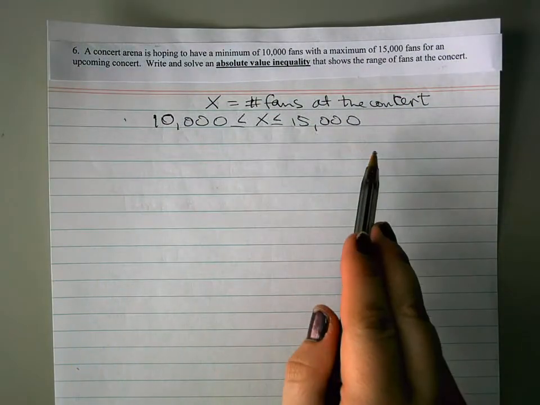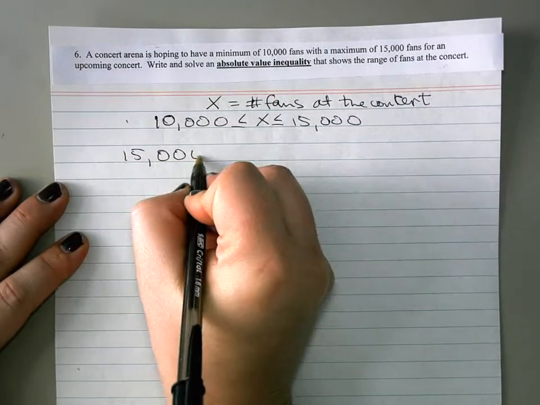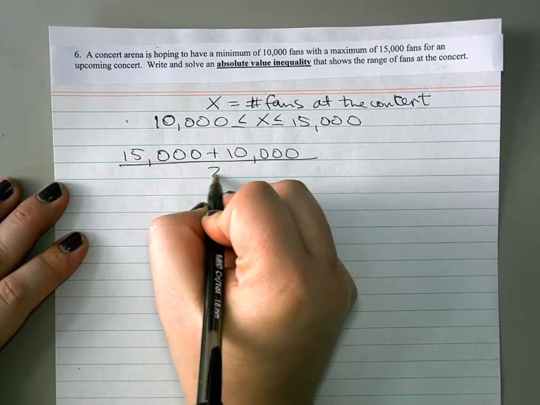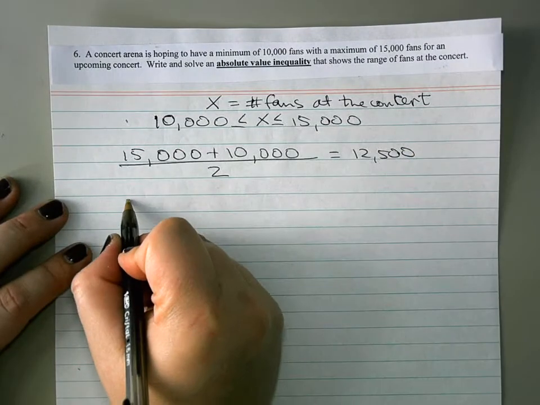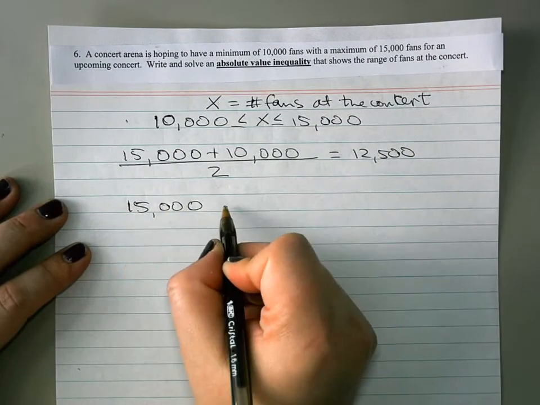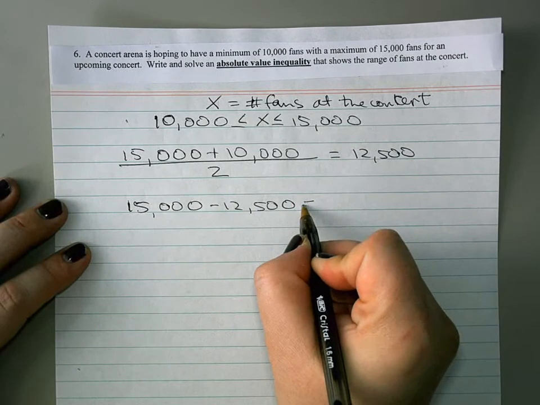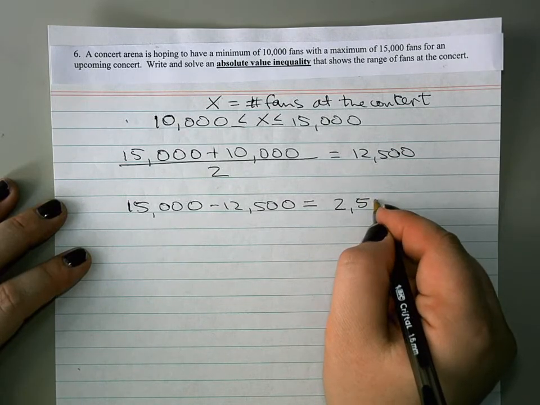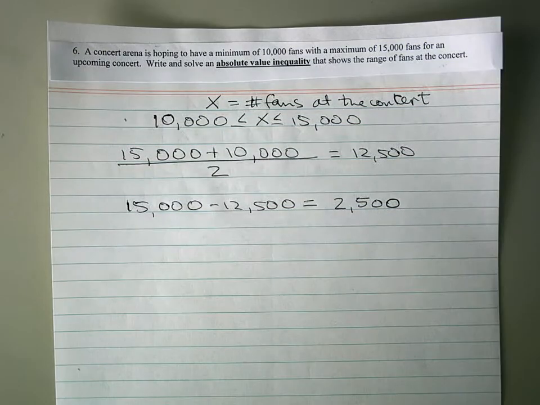This is our range. We're first going to take the average to find that midpoint. Then we're going to take the difference of our upper bound and the average. And that will give us the tolerance.